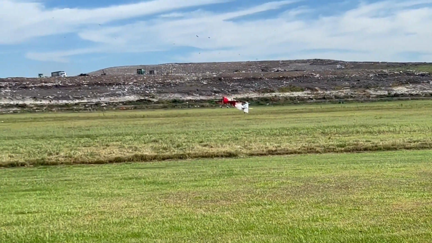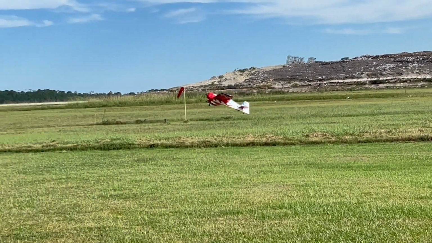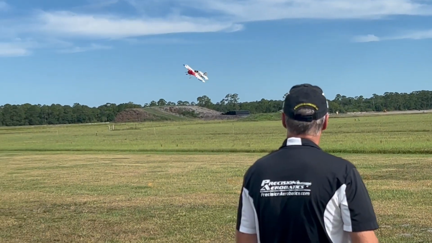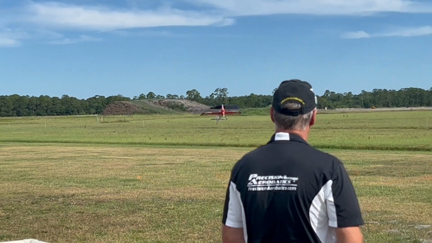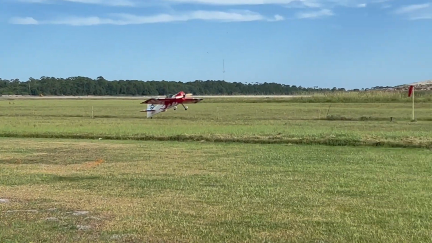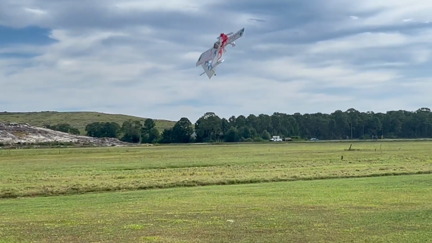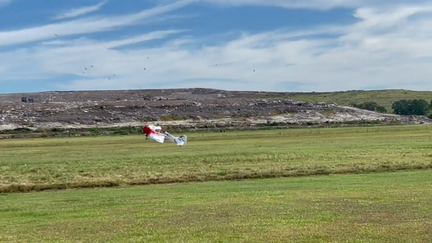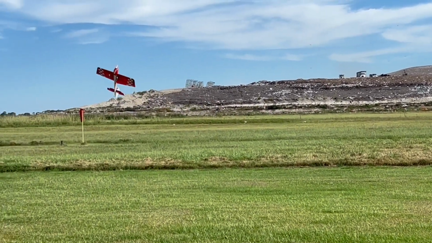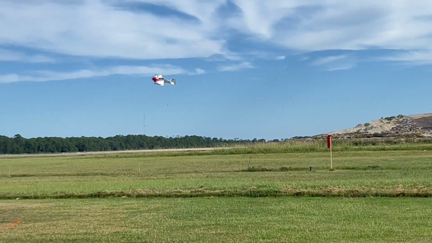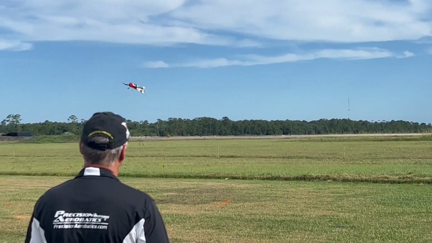But the biggest part of it is having the right aircraft. And obviously this is the right aircraft. This is a perfect 3D aircraft. Flies all these maneuvers easy or easier than just about any I've ever flown. This is a Precision Aerobatics Addiction X. Now you can see how fast we can turn on the rudder, and that's all because the plane itself is designed to fly this slow.